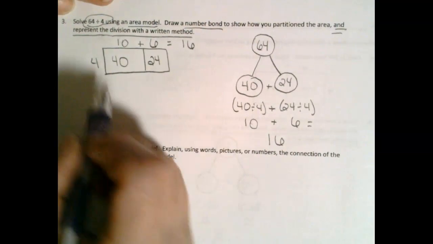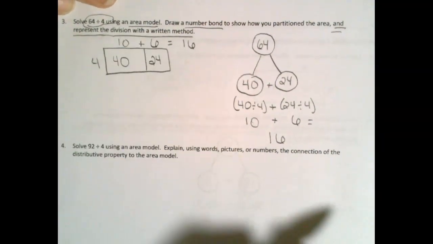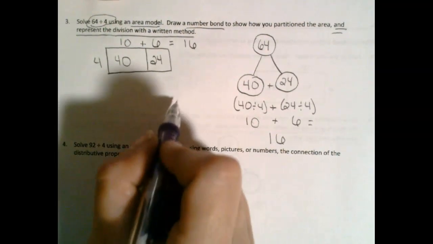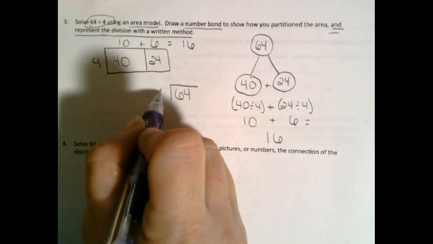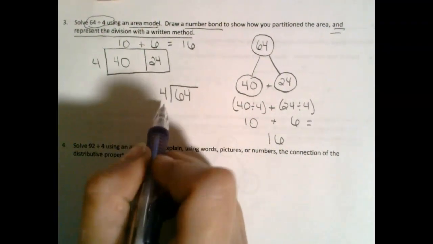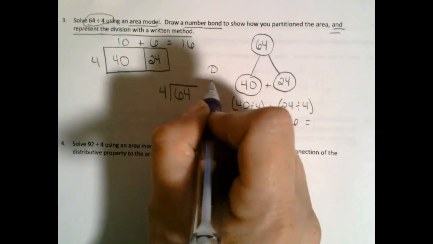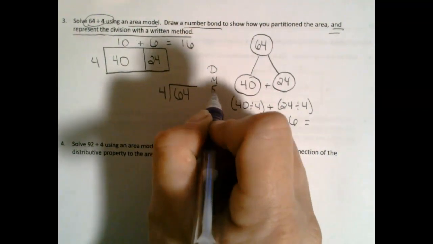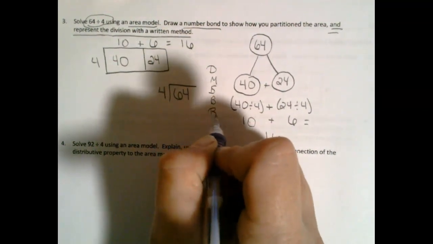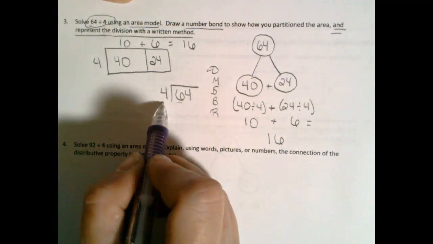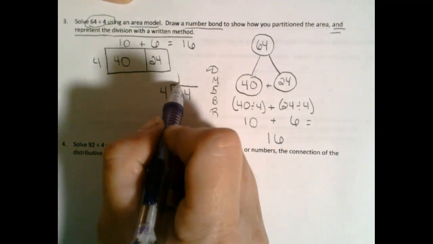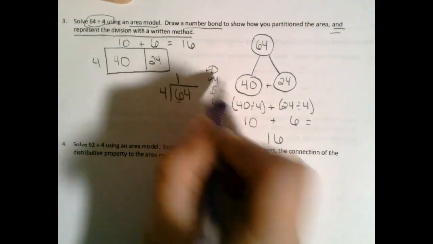Now, this tells me to represent this division with a written method. So I'm going to choose to use an algorithm to do this. So we're going to use 64 and we're going to divide it by 4. If I'm doing my algorithm, I'm doing daddy, mommy, sister, brother, rover. Can't forget that. All right, so the first thing I'm going to do is divide. Well, I have 6 10s, and I'm dividing them by 4 1s, so I know that 4 can go into 6 one time. So now I'm going to multiply.